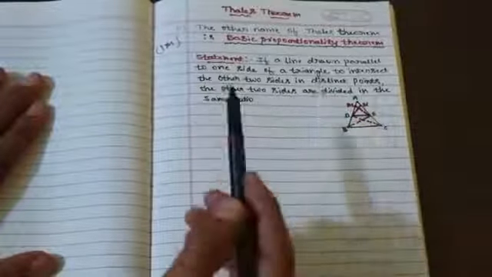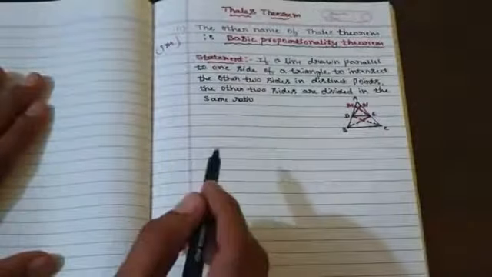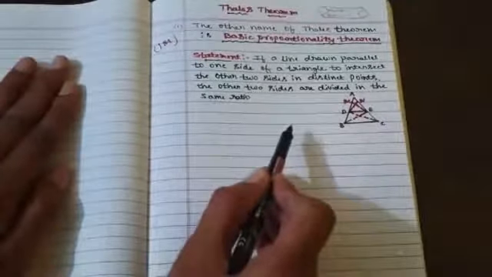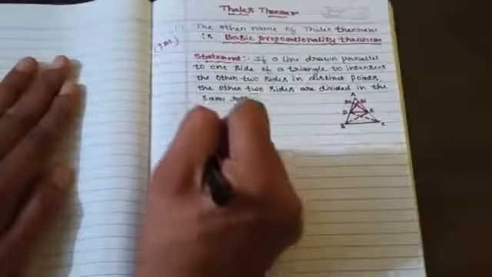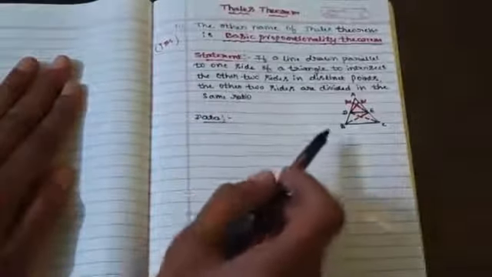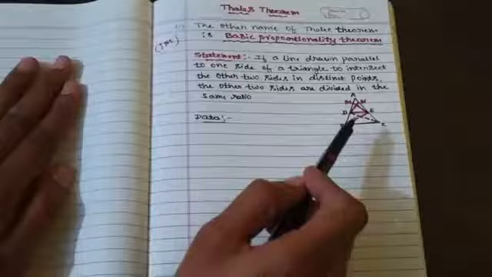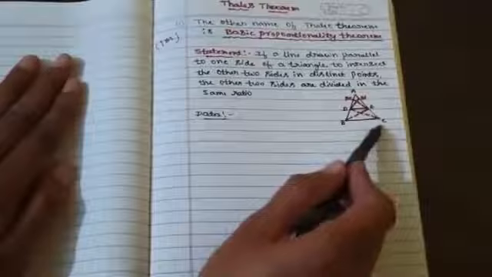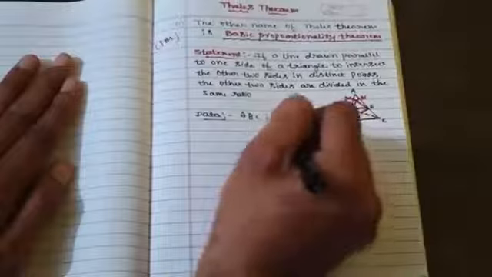Now how to remember this theorem and how to write it. I will say how to learn this theorem, right? First of all, in any theorem, you need to write down the data. Data is whatever you see in the figure. So here you need to write down: ABC is a triangle.